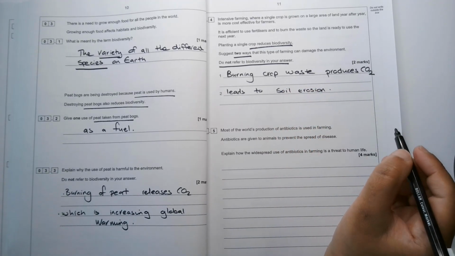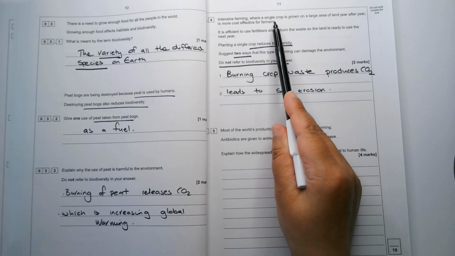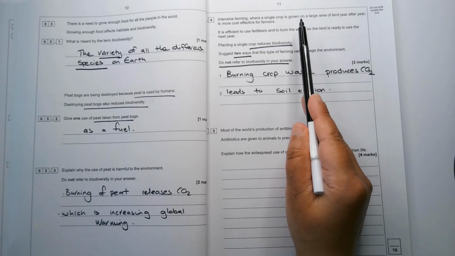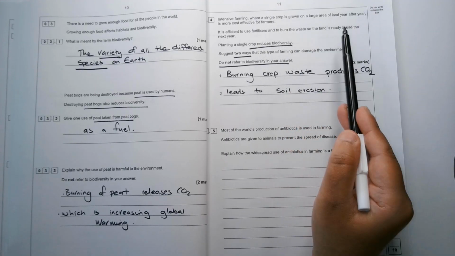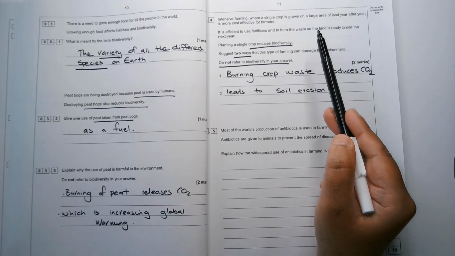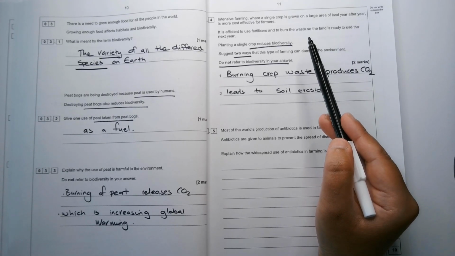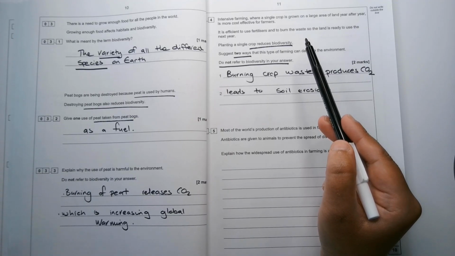You can say that if we're growing the same crop year on year, that would take minerals from the soil when the crops are removed. Farmers are using fertilizers, and we know that fertilizers pollute rivers, lakes and streams. You can also mention that using large farm machinery causes soil compaction. And you can also mention that when farmers use large farm machinery, that machinery will release carbon dioxide.